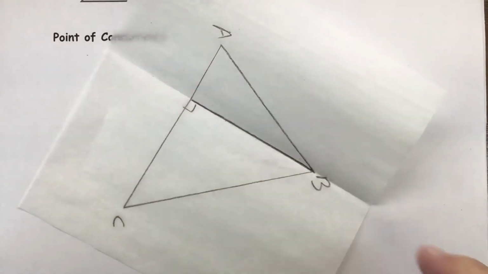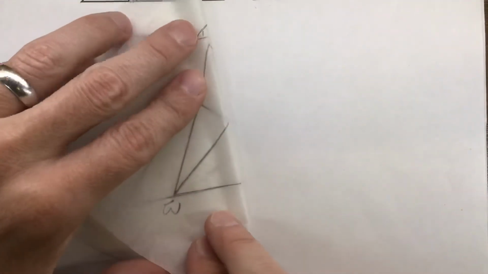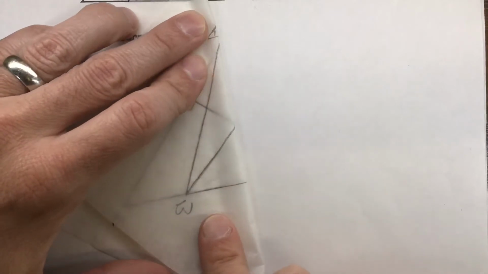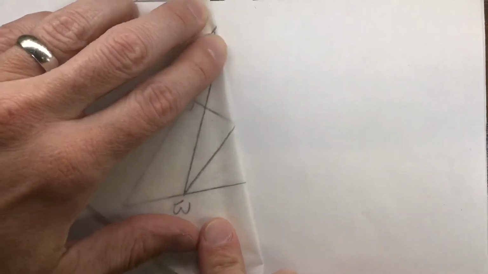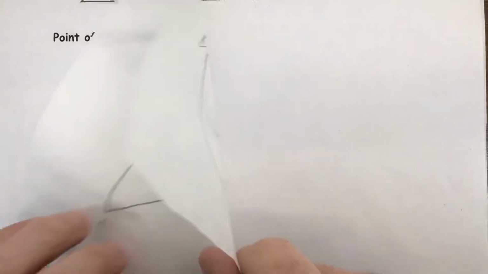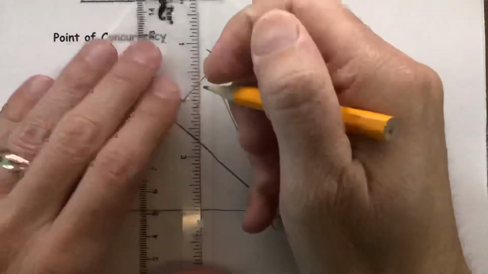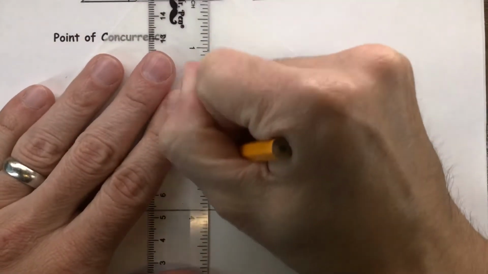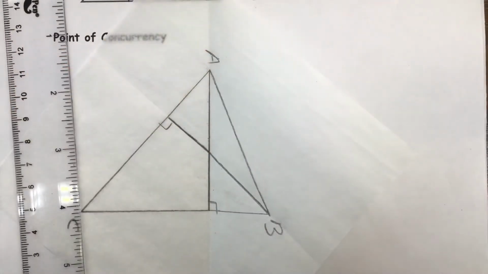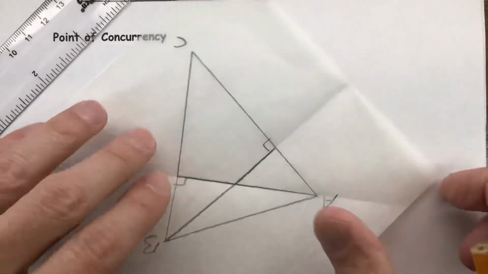For the other sides, B, go ahead and fold that over onto itself towards C. It does not fold all the way to the other end. We're just going to fold it over up until we get the vertex sitting on that crease. So we open that up. There's our second altitude. Of course, these two are going to meet, and there's no real big deal about that. But when we do the third one, we're going to notice that they all make contact.